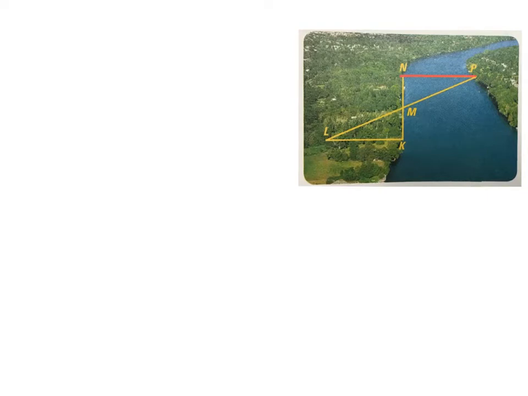First they put a stake at K on the near side, so that NK is perpendicular to NP. So what do we know about this angle then? 90. That's a 90-degree angle. Then it says find the midpoint of NK.